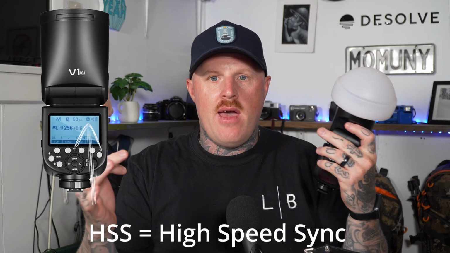Every camera has a maximum flash sync shutter speed. Most cameras, it's about 1/250th of a second. Some of the more high-end ones, like the Sony A1, I know go up to about 1/400th of a second. And if you want to shoot with a flash over that maximum flash sync shutter speed, it's quite the tongue twister, isn't it? Flash sync shutter speed. Then you have to go into what we call high-speed sync.